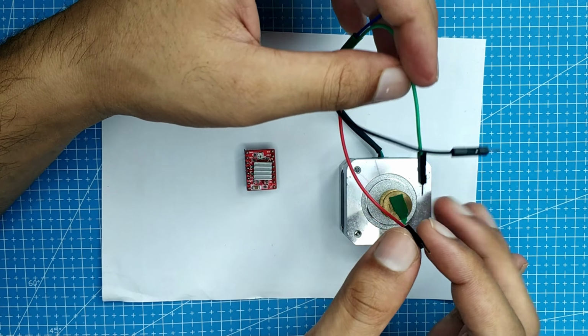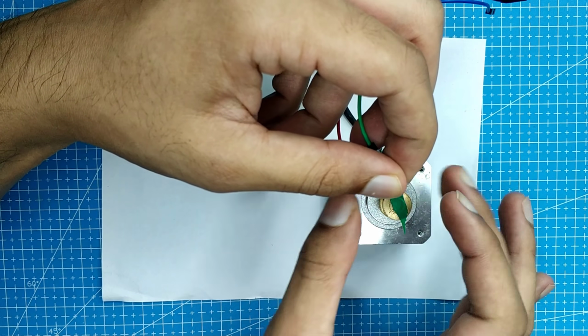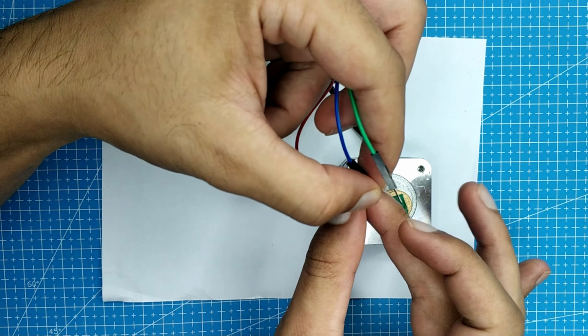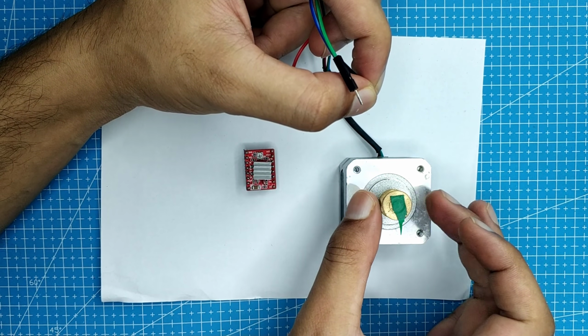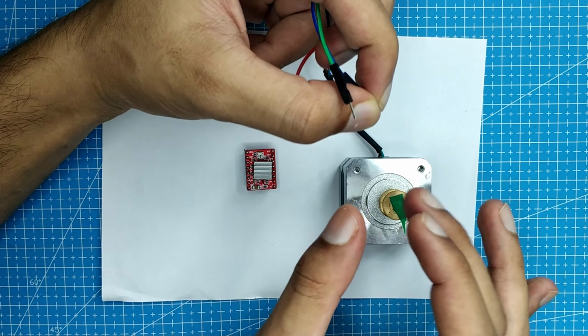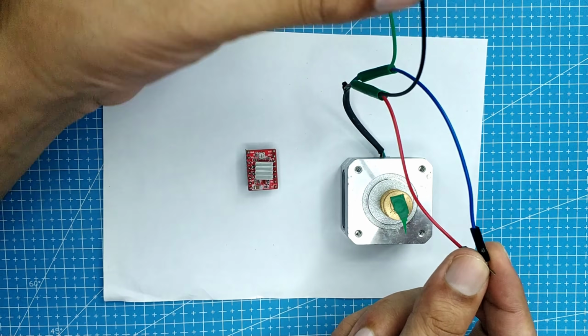And if we try to connect another pin, this one is not with this, and if we try to connect this pin, we can feel there is a torque, and this motor is a little heavier to move. So this is the first set, and this is going to be the second set.